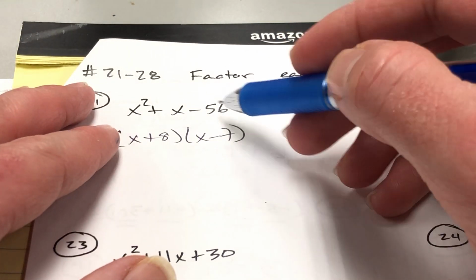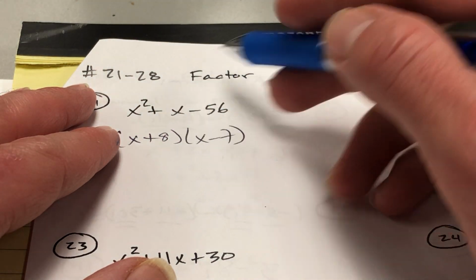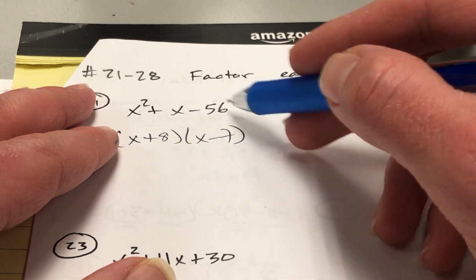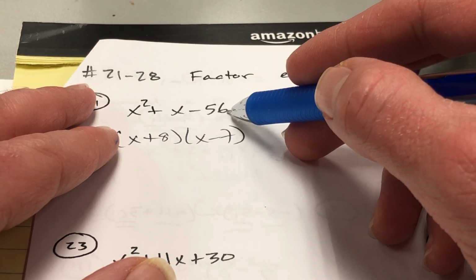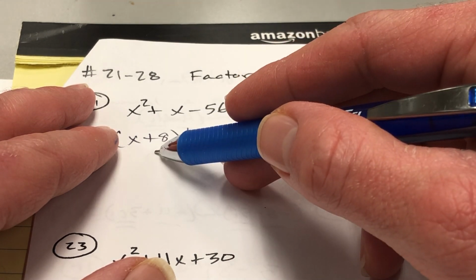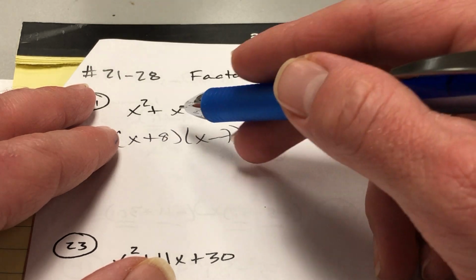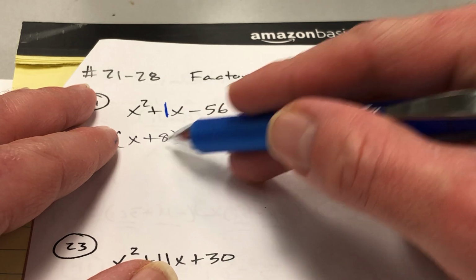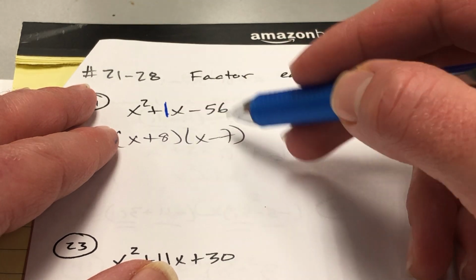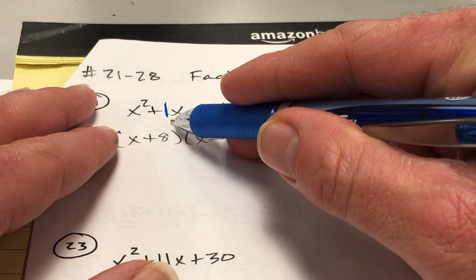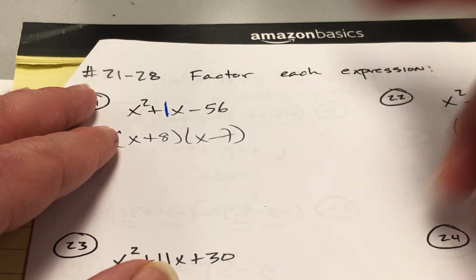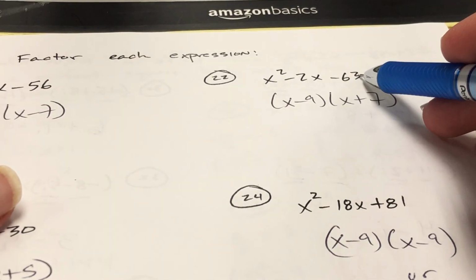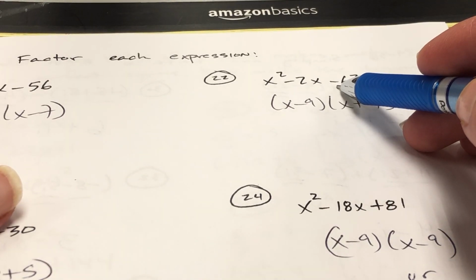All right, instead you ask yourself, what multiplies to 56 and differs by 1? 8 and 7 multiply to 56. You have a negative constant. The constant is the product. That means you have a negative product. That means one of the factors is positive, one's negative. The middle term is positive, so that means the larger factor, 8, is positive. Positive 8, put together with a negative 7, gives you a positive 1 as a sum and a negative 56 as a product.